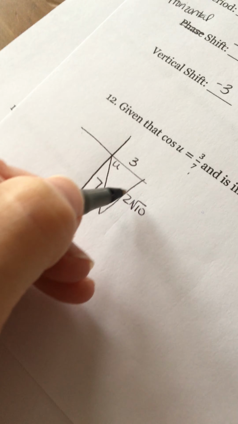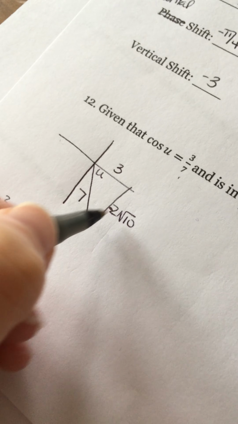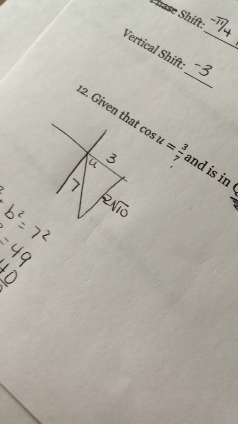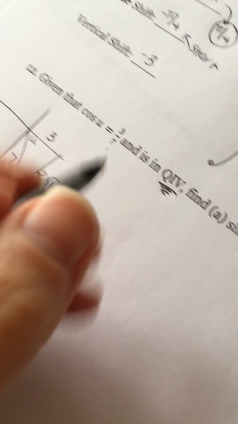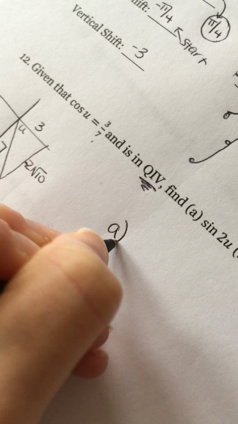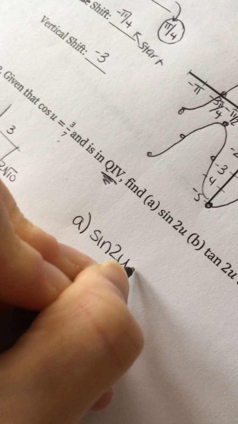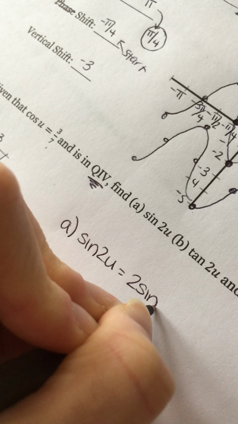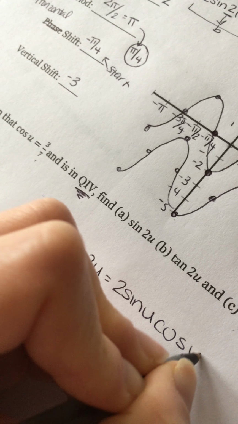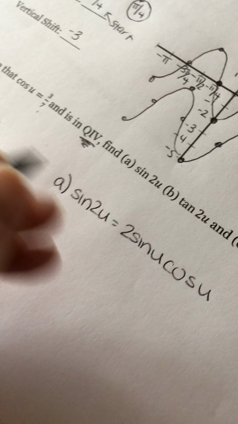All right, so we need this. Oh, and it should be negative. It should be negative because we're going down in that negative direction, so make sure that your signage is correct. All right, so first thing we got to do is find sine of 2u. So sine of 2u is going to be, this is the only double angle formula we have for sines, 2 sine u cosine u. It's the only one we get, so use it.